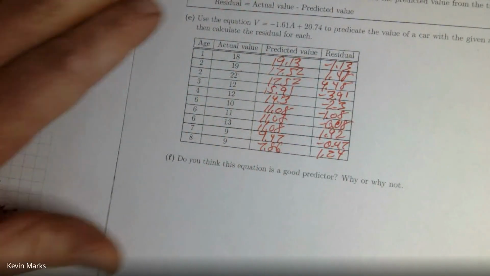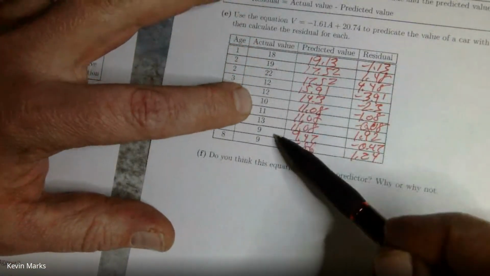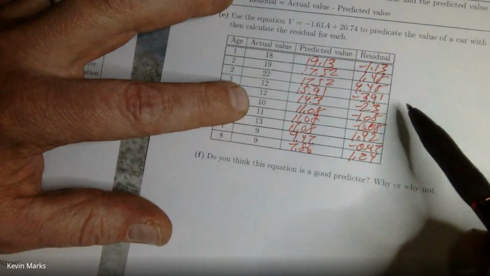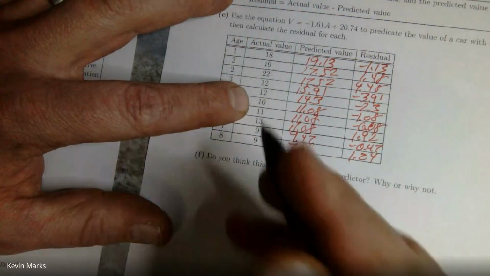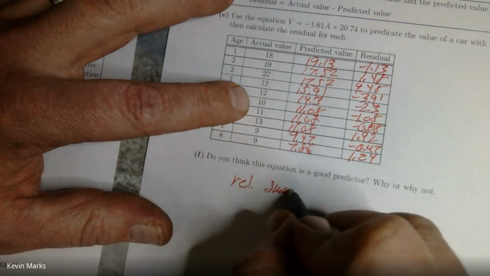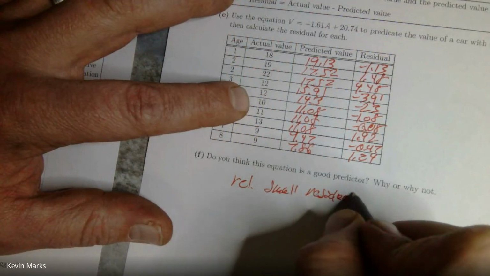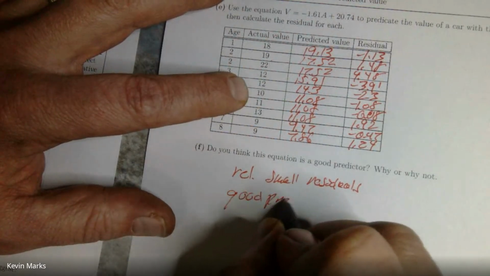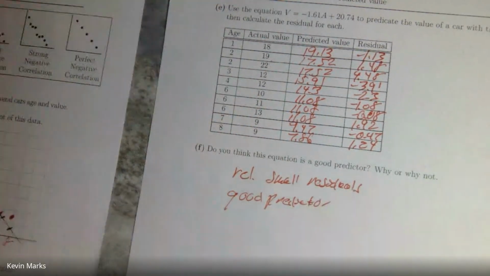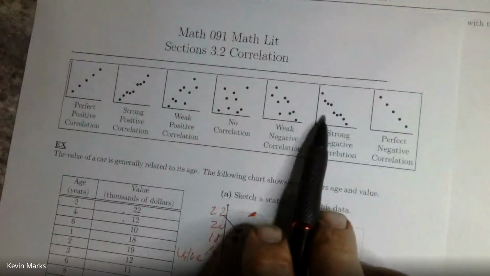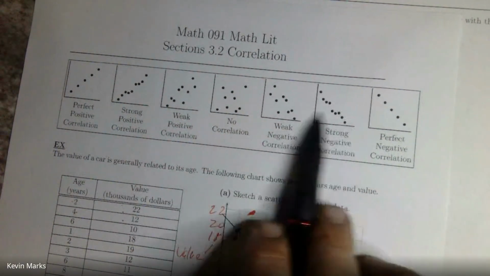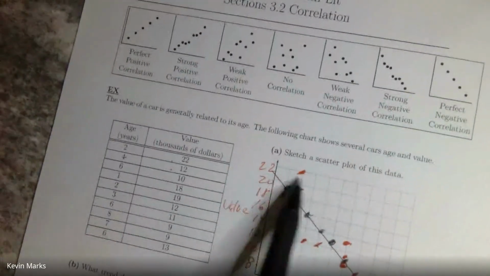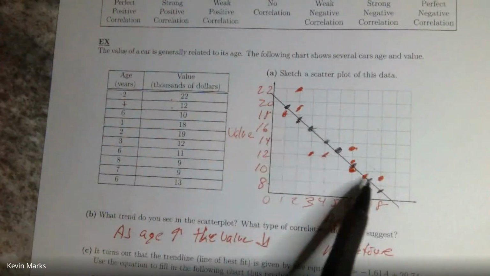But the point here is, look at your numbers. Your numbers are in the teens. Look at the size of your residuals. They're ones, one something. Yeah, four something. That's kind of off, almost four, right? But the point is these are relatively small residuals. So if you have relatively small residuals, what does that mean? Then yes, this is a good predictor. And that's why we're in this strong negative correlation world. Don't even look at the word negative here. Just think of the strong correlation because you have relatively small residuals. The reality dots are close to what the line predicted.